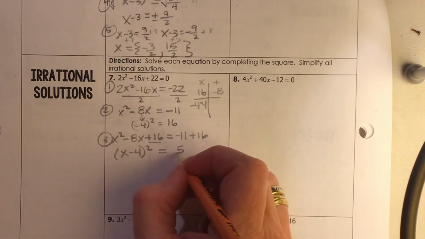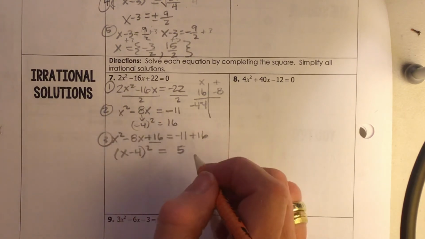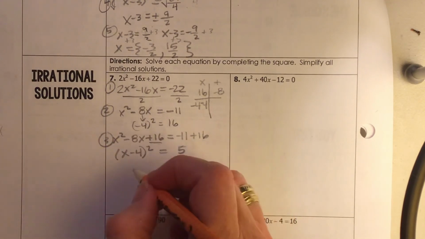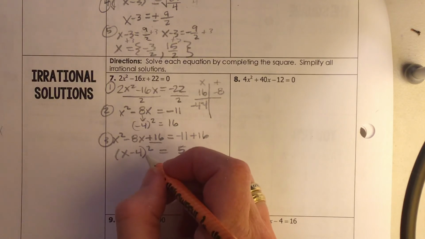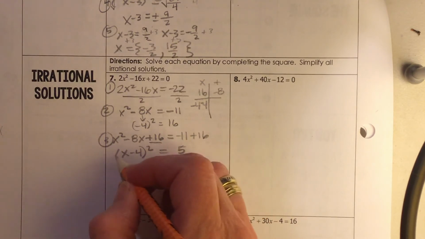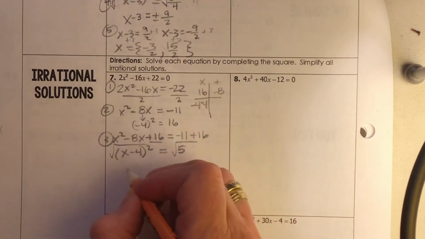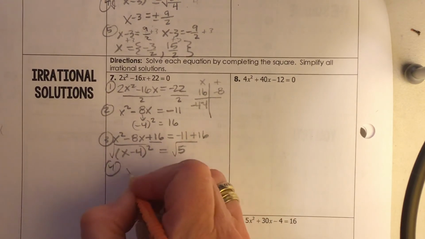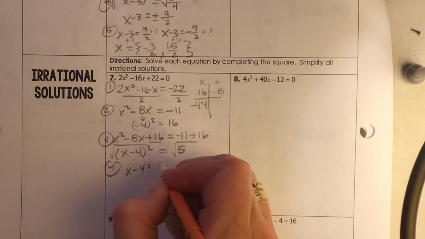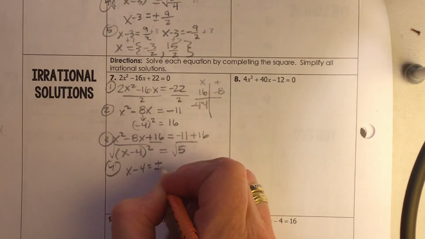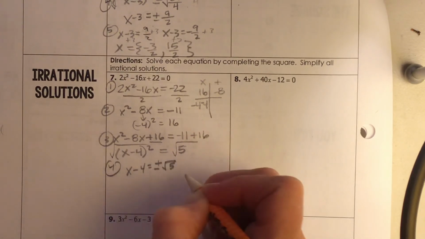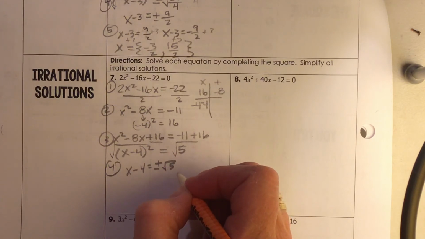Now you can already see that 5 is not a square number. This is going to be an irrational solution. I can still solve it. It's just going to look a little different. So take the square root of both, and I'm going to end up with x minus 4 equals the positive or negative square root of 5, if you think about it that way.